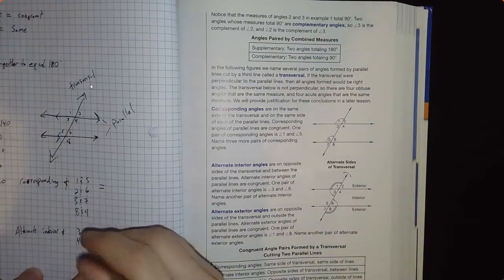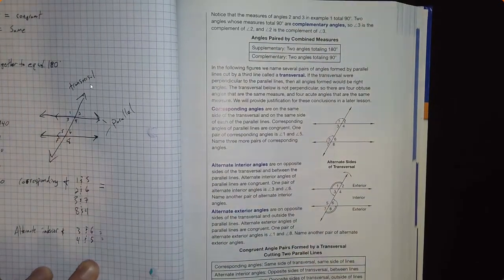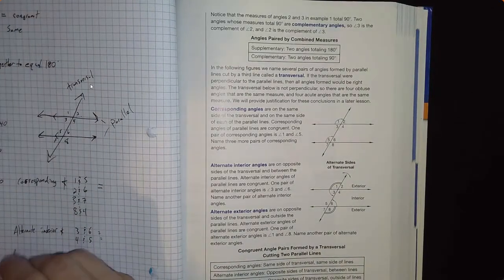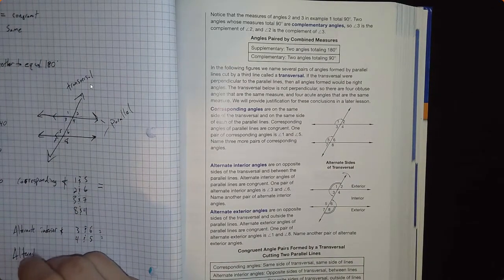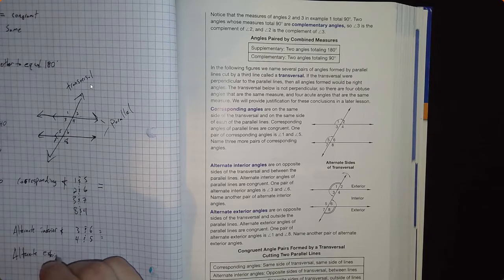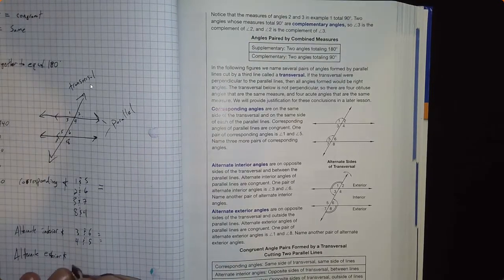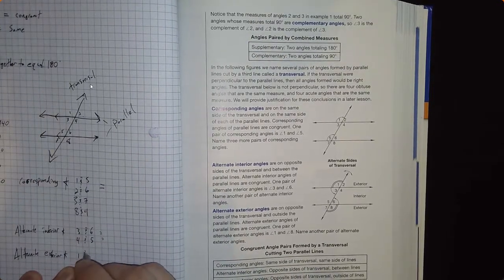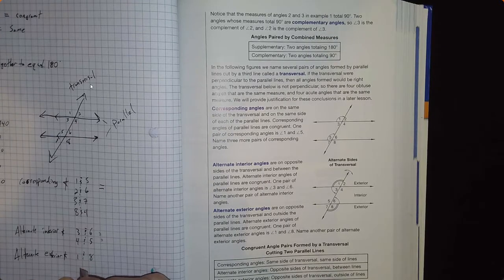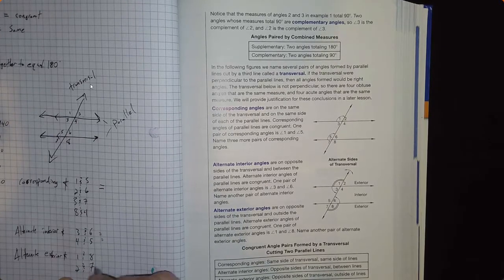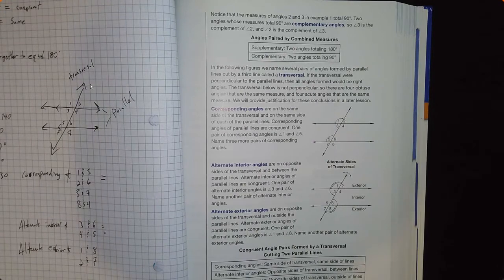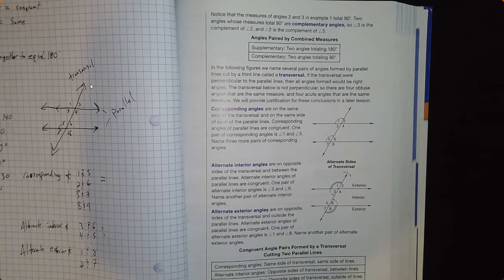These angles are equal to each other. And the alternate exterior angles are going to be 1 and 8, and 2 and 7. Hopefully that makes sense for you guys.